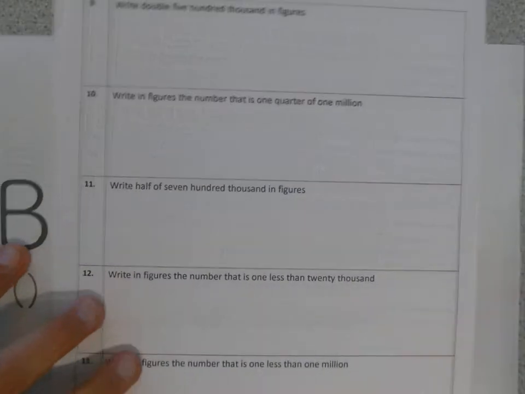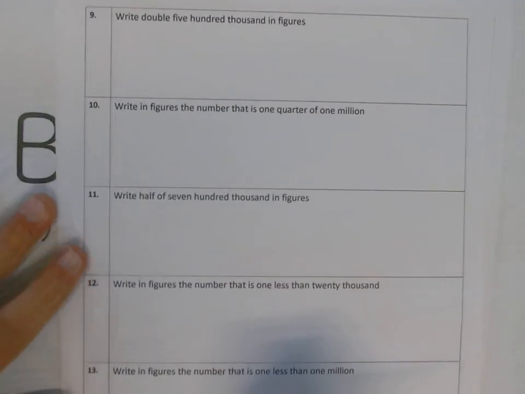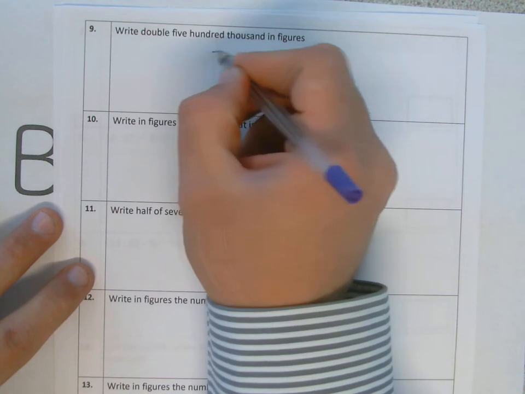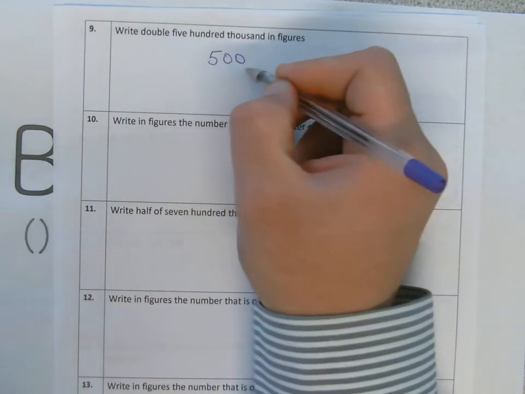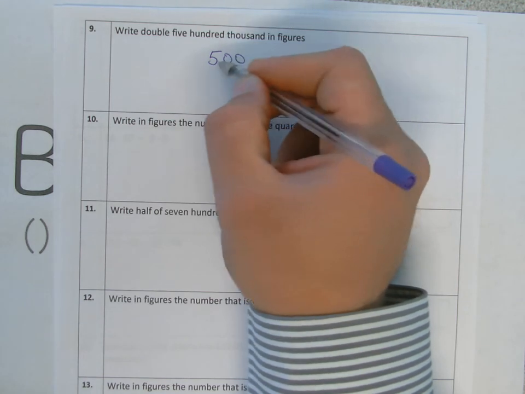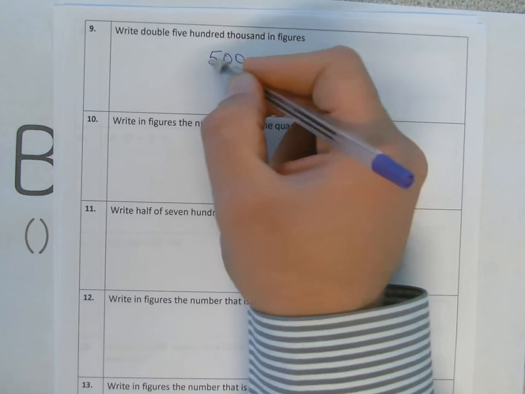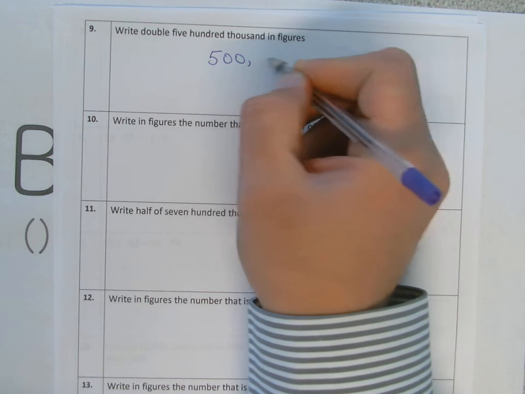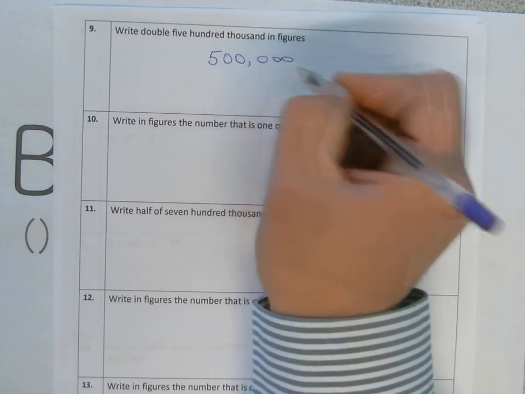Right, number 9. Write double 500,000 in figures. Now if we think about what 500 is, 500,000. Okay, well that's what it is, isn't it? 500. Okay, 500,000. Now if you remember, if it's 500,000, then you write a comma, isn't it? And then you put your hundreds, tens, units. Now it doesn't mention any hundreds, tens, units here, so we just need to fill them with zeros.